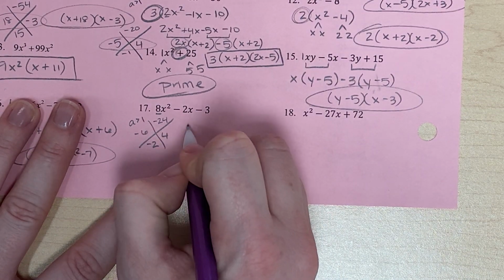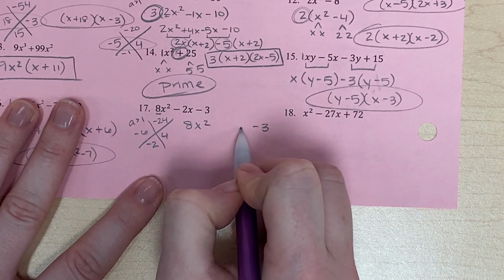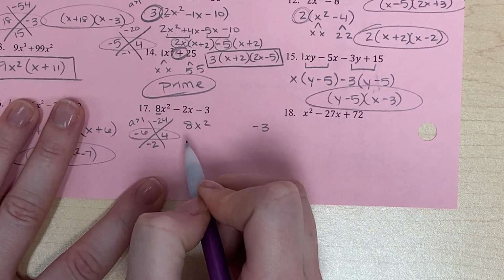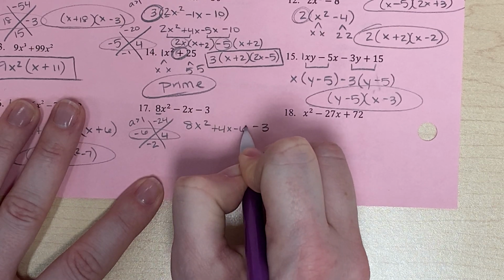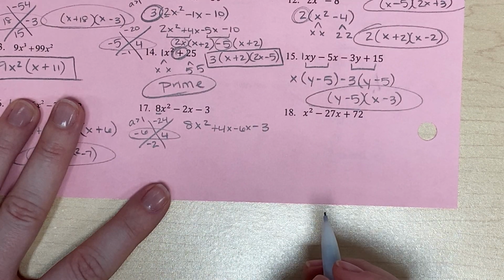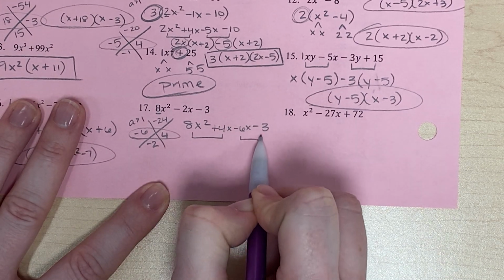I'm going to do my split the middle step. I'm going to have 8x squared, and I'm going to have the negative 3. My two middle terms are going to come from these values. I'm going to write the 4 first, so plus 4x and then minus 6x. I do big X, I do my split the middle, and then now I'm going to do grouping.